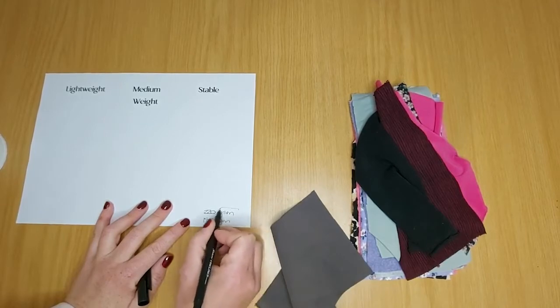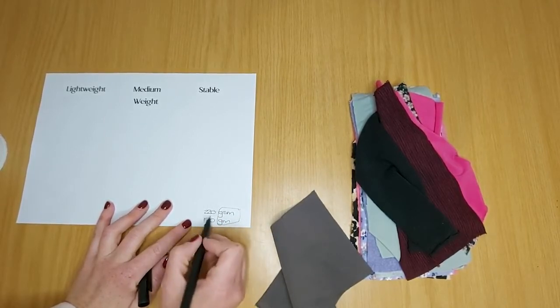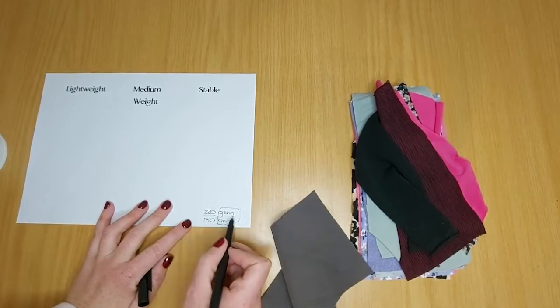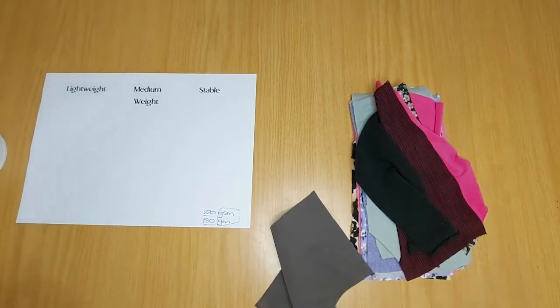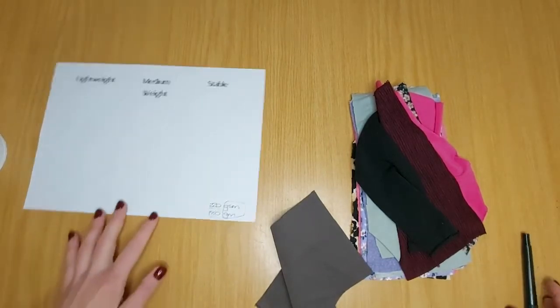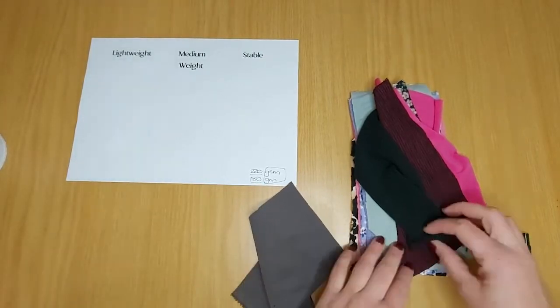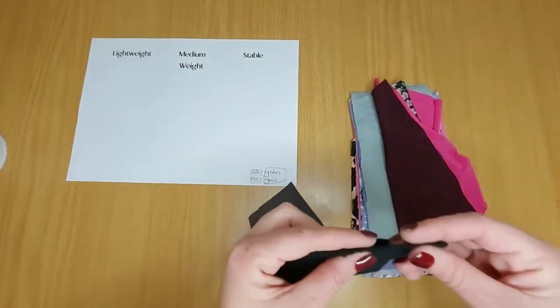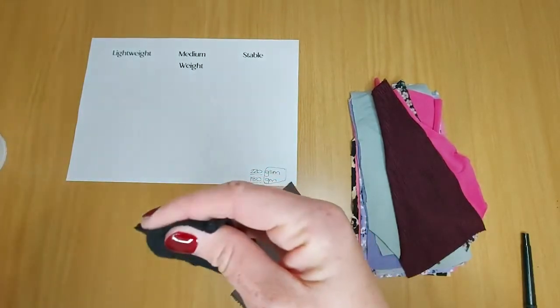That all means the same. It means grams per square meter. And 220 is 220 grams and 180 is 180 grams, which you might not have known, but then very logically that just means how thick the fabric is, how heavy it is. So if I compare this fabric, let me try and show you. You can see it's much thinner.